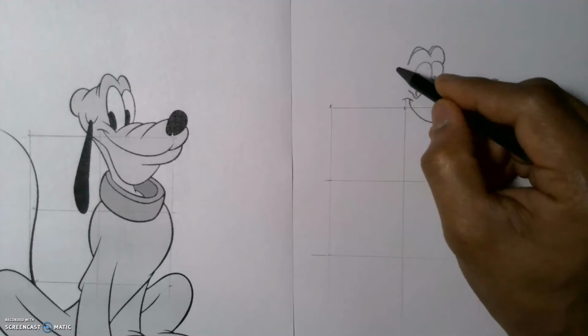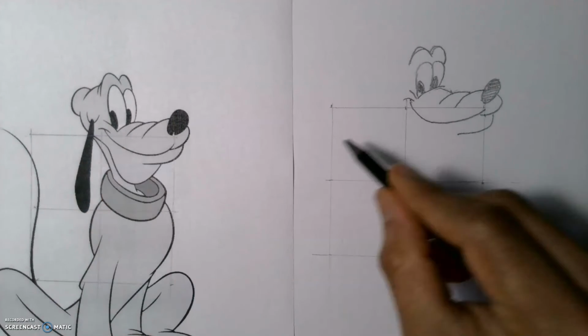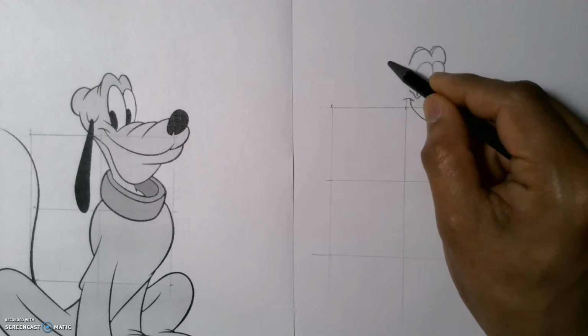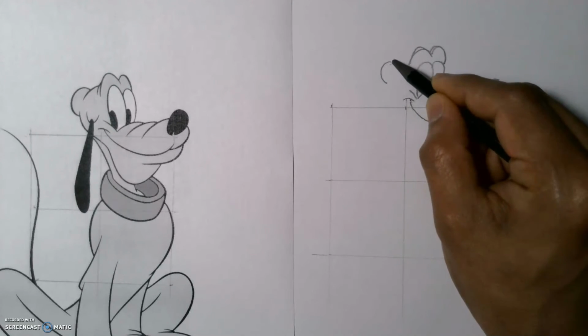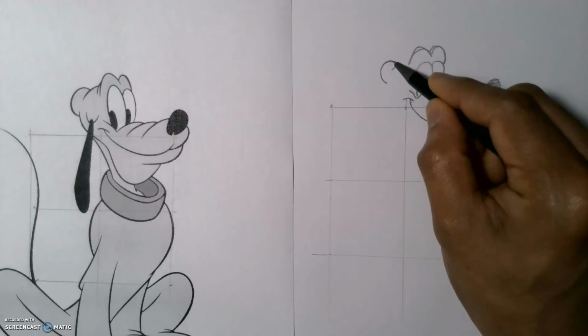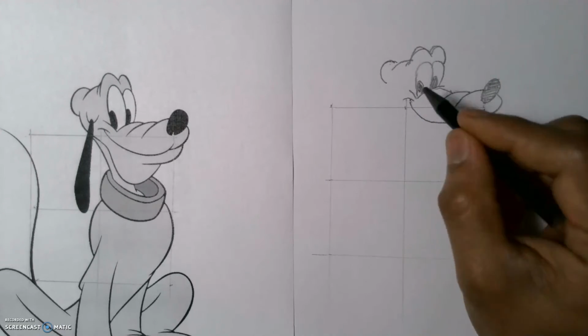And you'll notice over here a bump kind of thing, very peculiar for Goofy. So we're going to draw that bump first, and then we'll do this. Let's draw the bump first right there, like a moon shape. And then from there it'll come like that. See one more line coming in there.